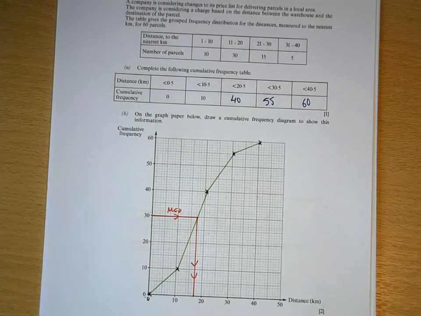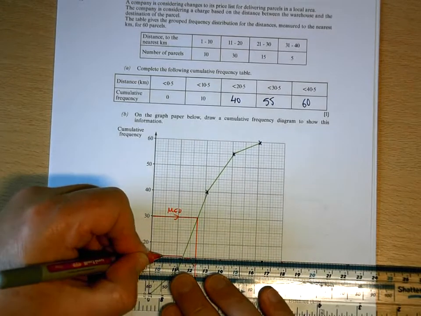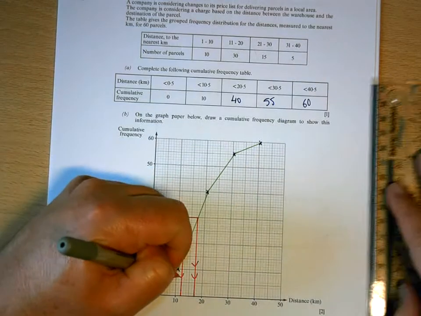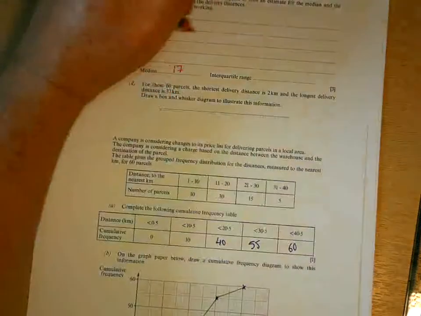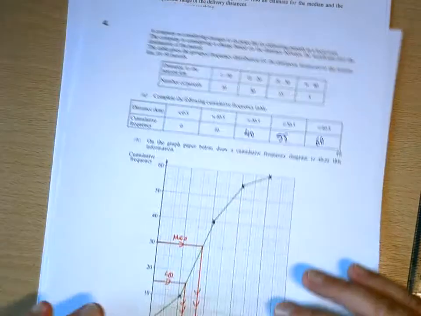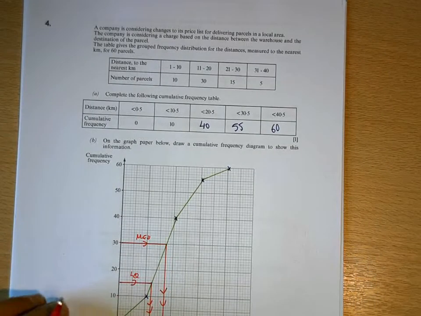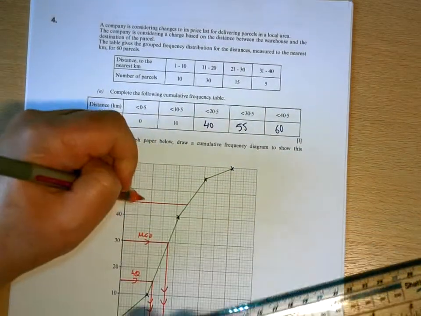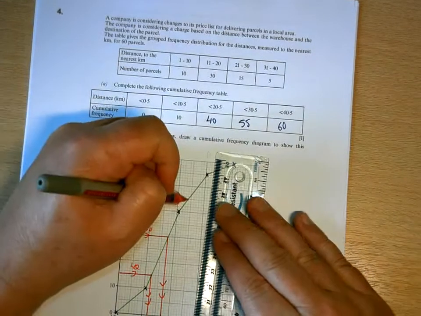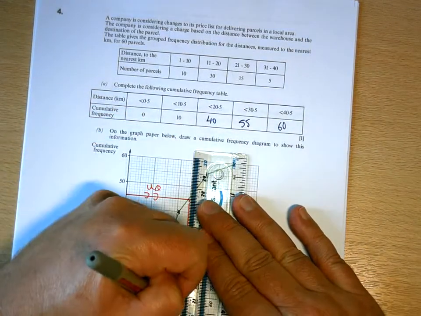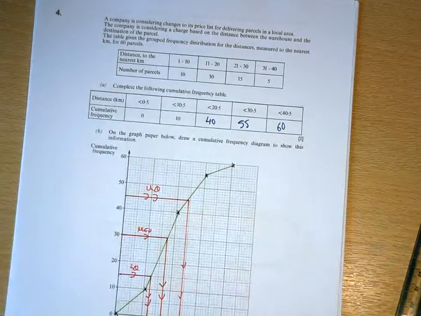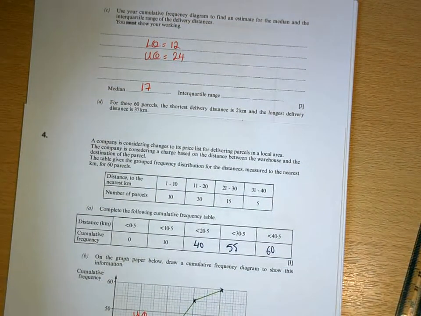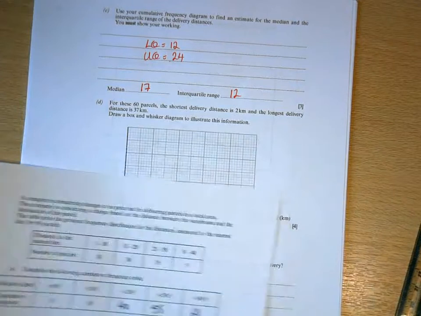Lower quartile will be at 15. Upper quartile will be at 45. So the interquartile range, difference between them, 12.